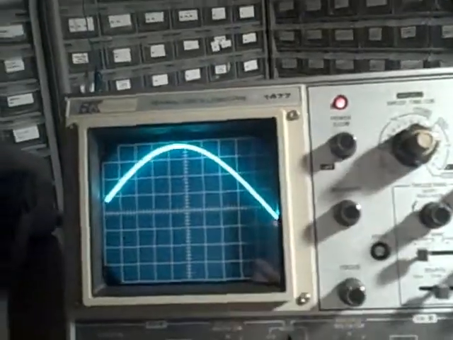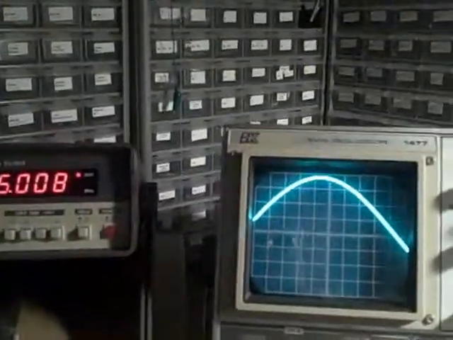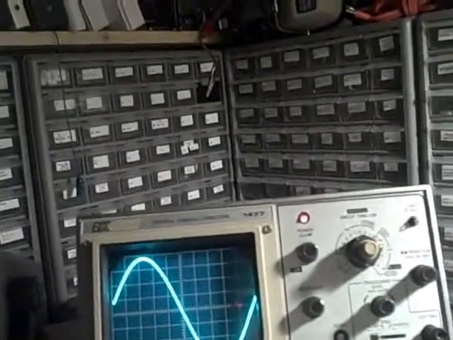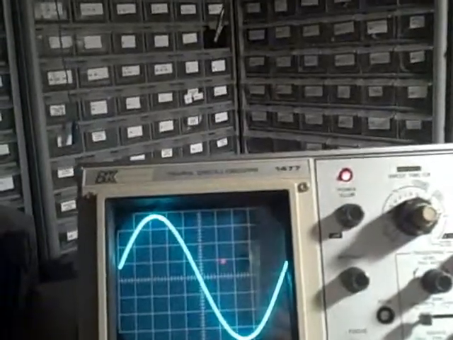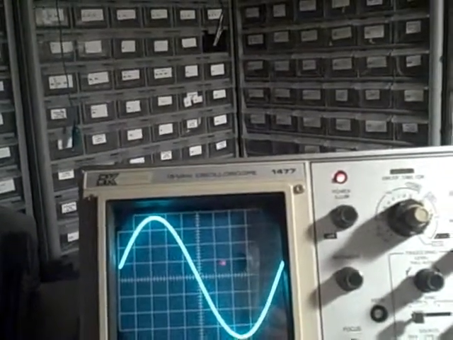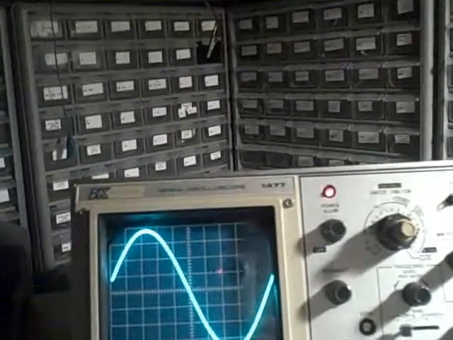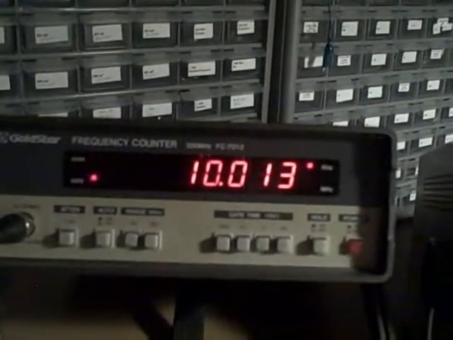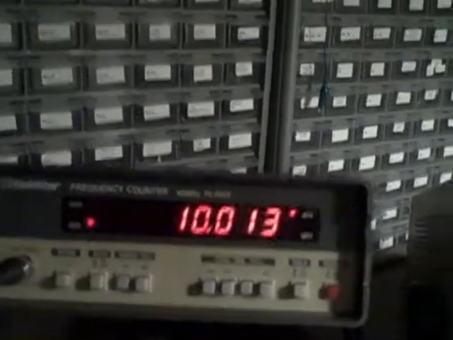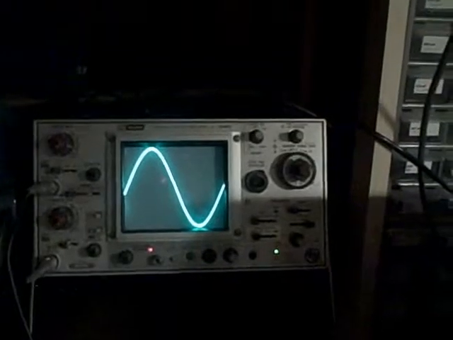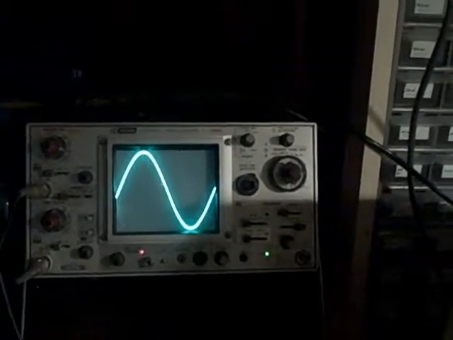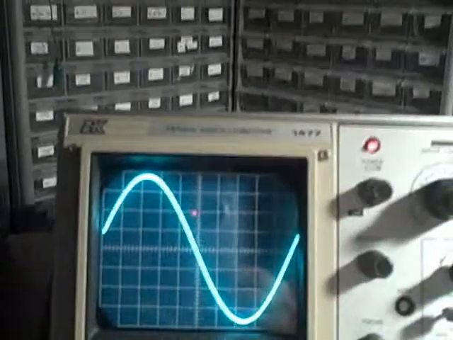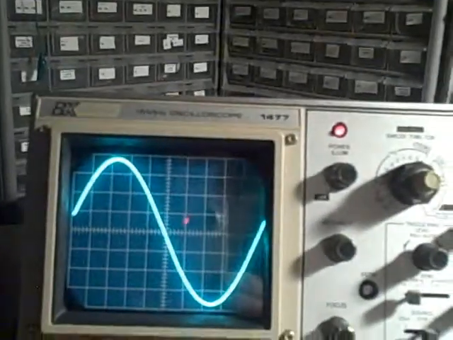Drop again to 10 microseconds per division. 10 microseconds per division, 10 divisions, that'd be 100 microseconds, which would put us at 10 kilohertz. And then our reference is displaying the same. No shift in output vertically, so we're still fine.